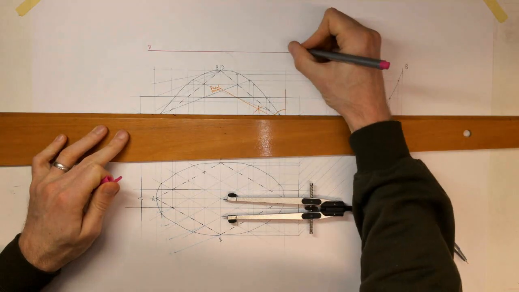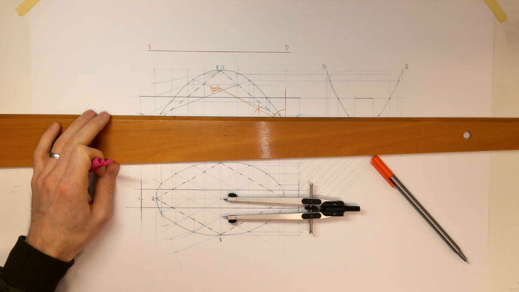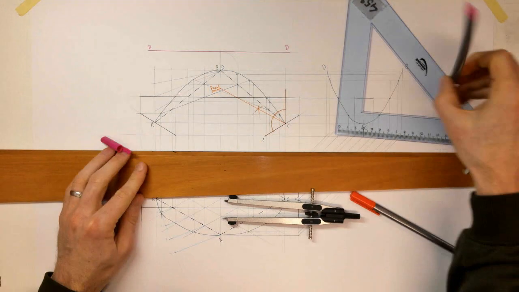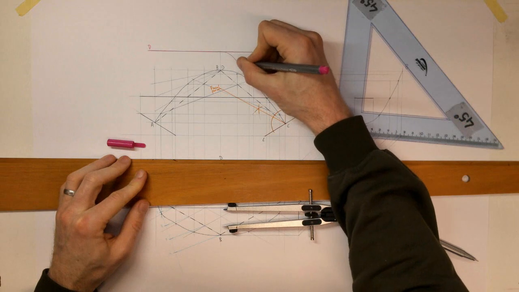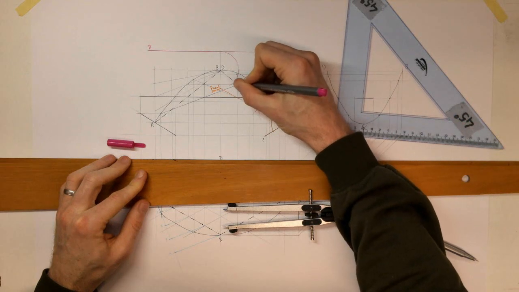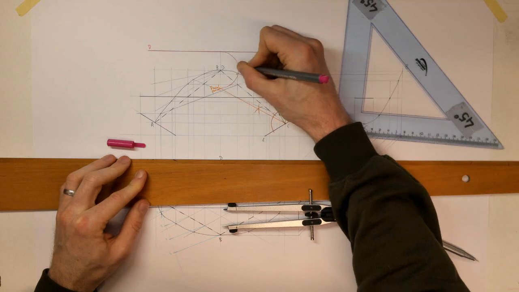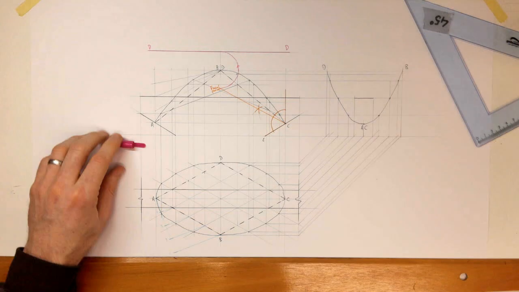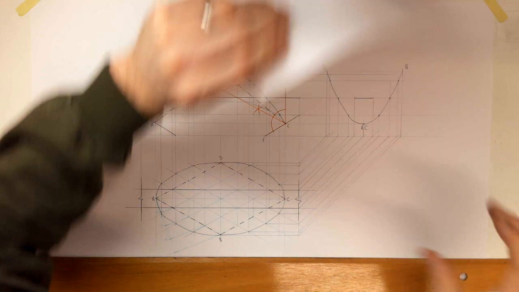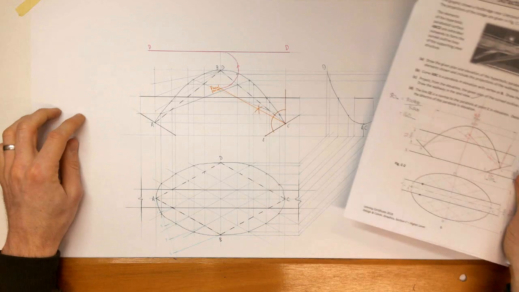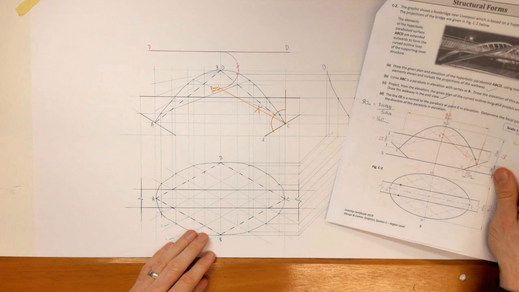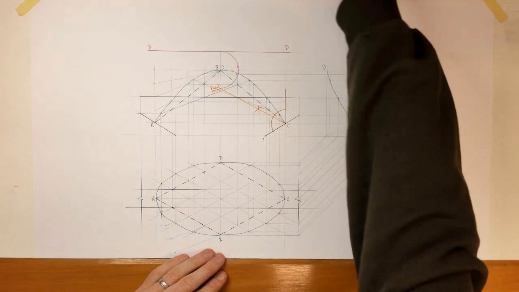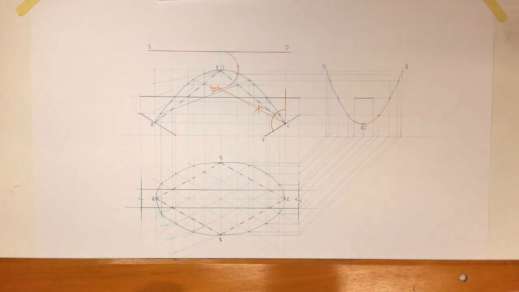My directrix D. Okay, so that is everything we've asked. Just double check you've got heavy lines where they should be heavy, dashed lines where they should be dashed, and yeah, that is our solution to our structural forms question in 2018.